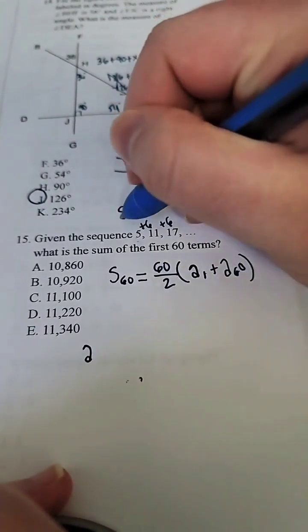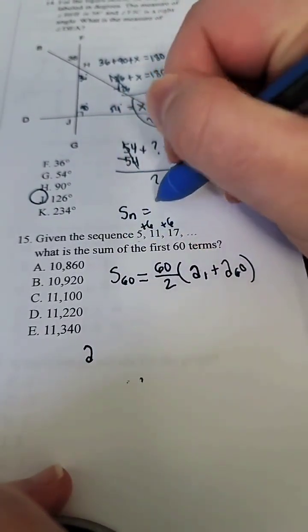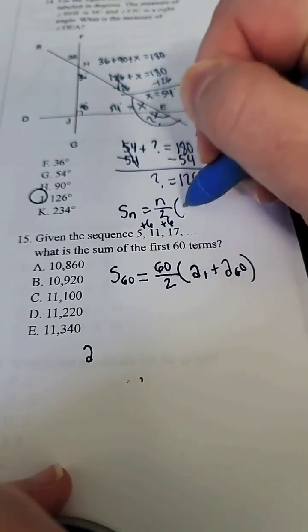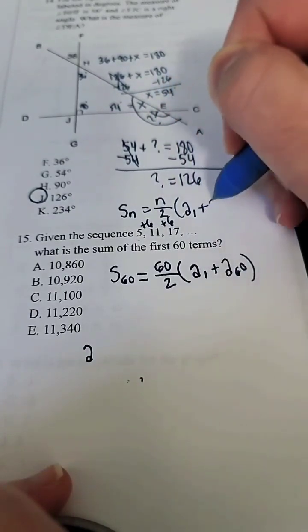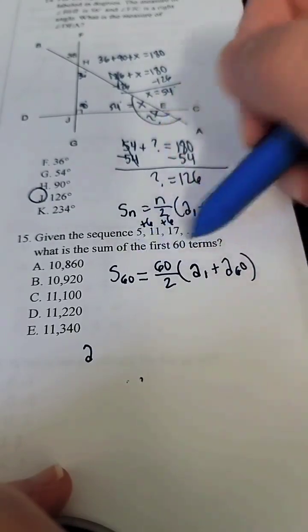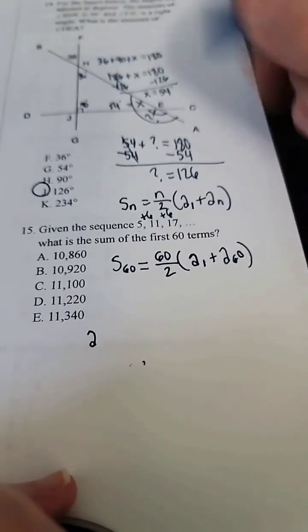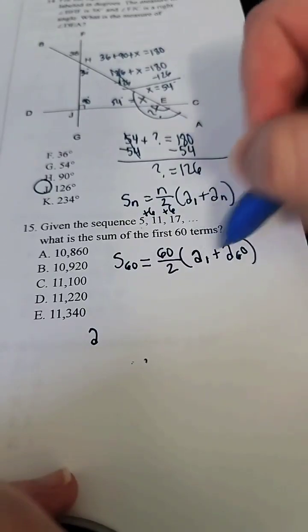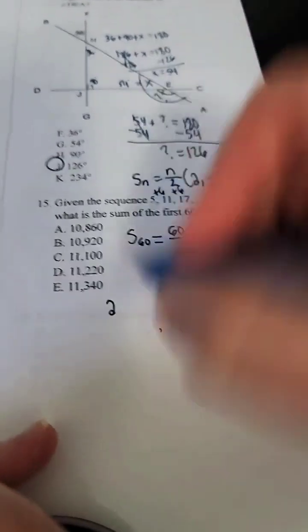So, oh, can I write the formula for this? Yes, sorry, I just kind of skipped ahead. So S of n is equal to n over 2, and then a of 1 plus a of n. So that's the formula, and I'm just plugging it in with the 60 for n, and then we're plugging it in as we go with what we're finding for a of 60 right now.